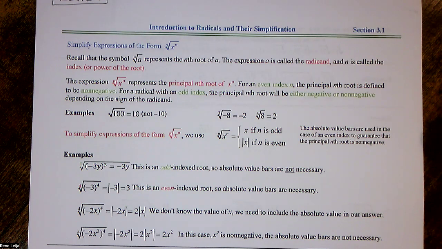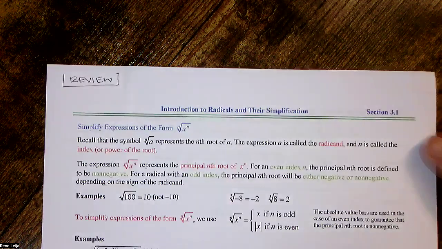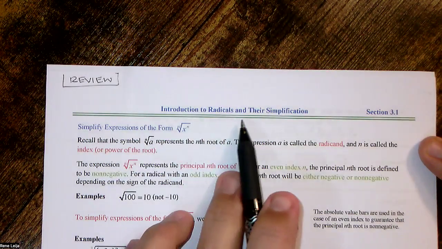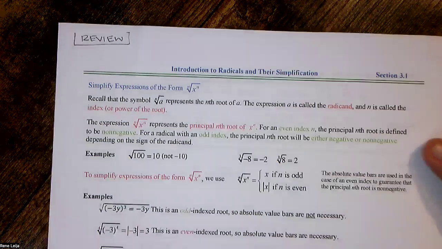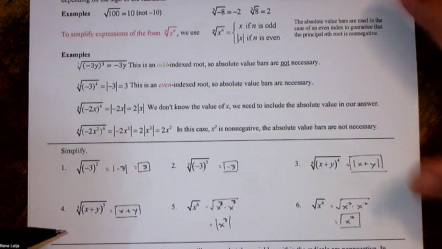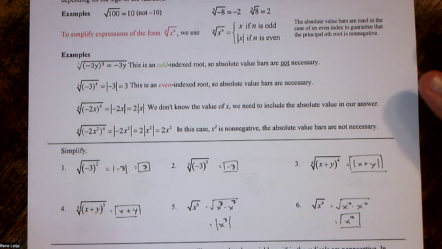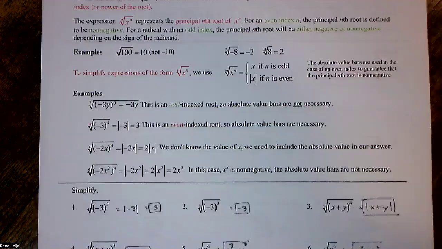This is section 3.1. Again, this is another review section. 3.1 and 3.2 are both review, but this section is introduction to radicals and simplifying radicals. I'll let you read through this front part, and I went ahead and filled out the notes for examples 1 through 6. What I really wanted to jump into are the properties of radicals.